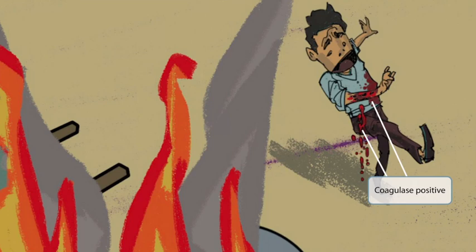And if you look closely, you can see that the blood appears kind of thick and clumpy. There's also a thick patch of dried blood on his shirt. So in other words, it's coagulated blood. The coagulated blood here should help you remember that Staph aureus is coagulase positive.